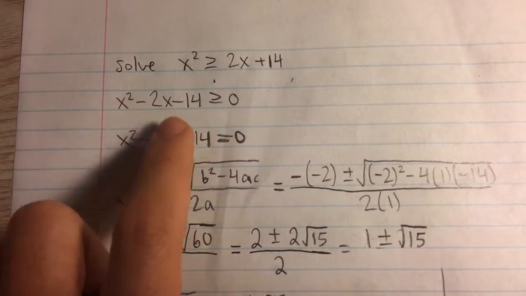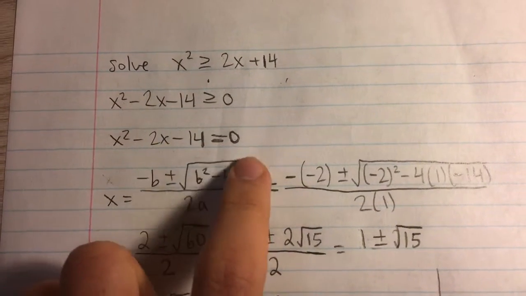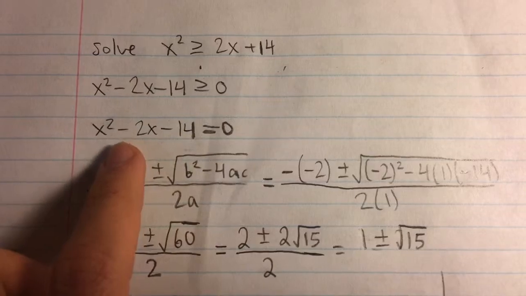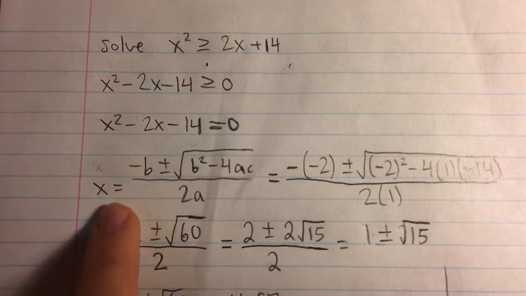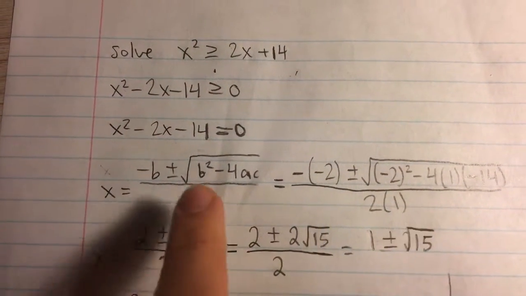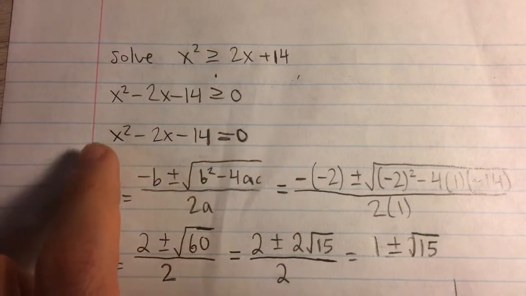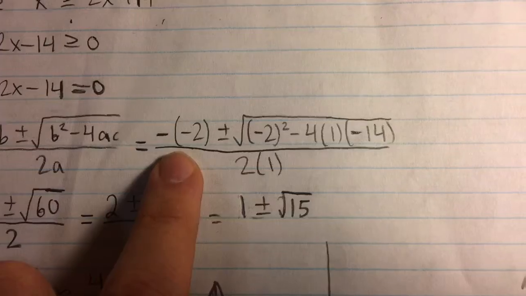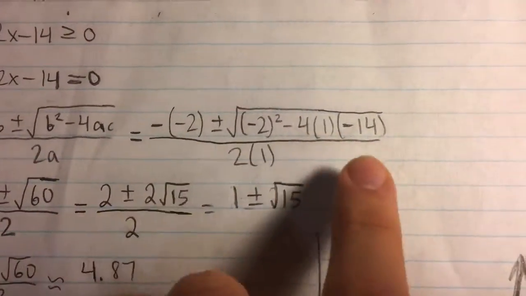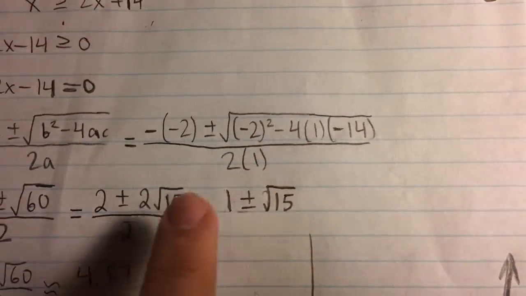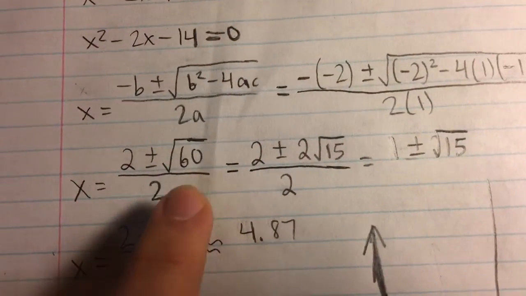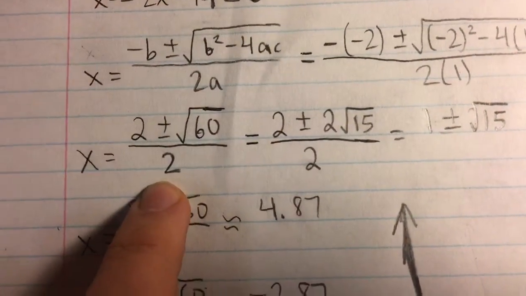Then I'm going to find the roots of this polynomial by setting it equal to 0. And you can see we can't factor this polynomial, so we have to use the quadratic formula. I've plugged in my a, b, and c values of 1, negative 2, and negative 14 right here. And so if you do the simplification and the calculation, you're going to get x equal to 2 plus or minus the square root of 60 over 2.